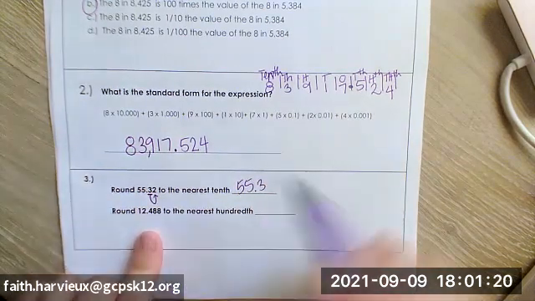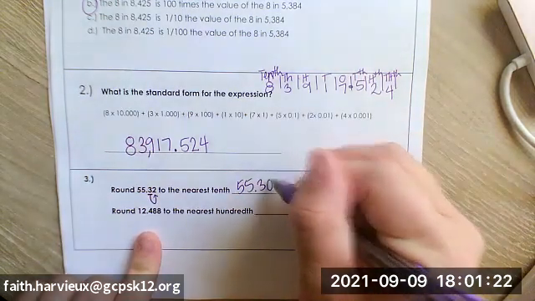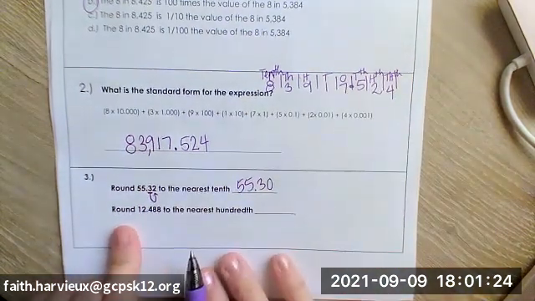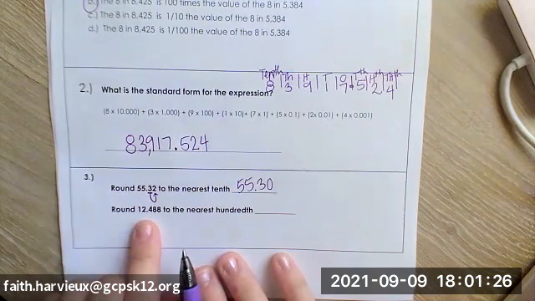Looking at this next one, you could also put a 0 there too. Looking at this next one, it says 12 and 488 thousandths.